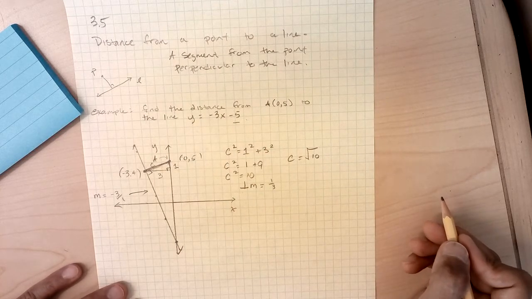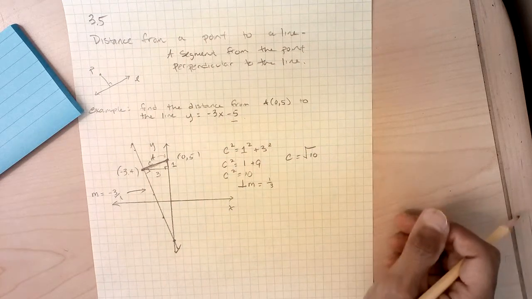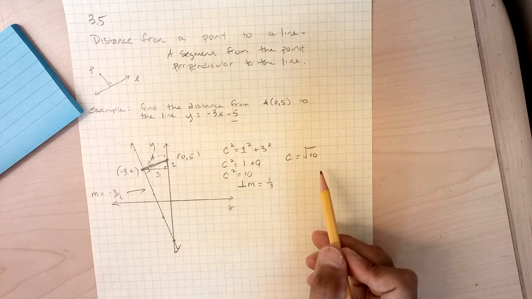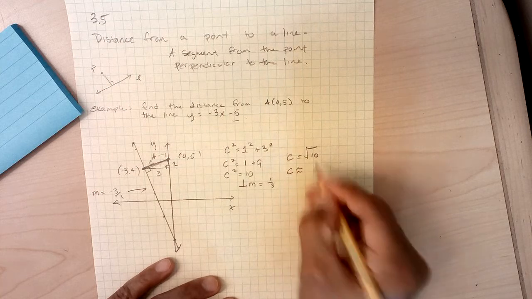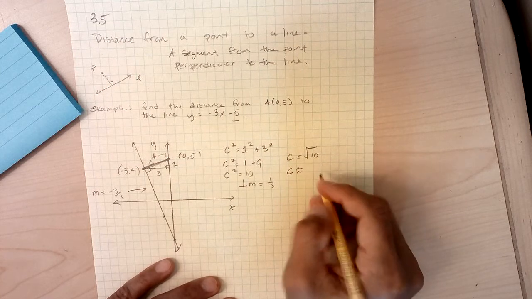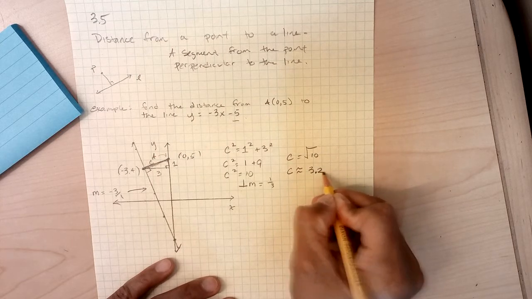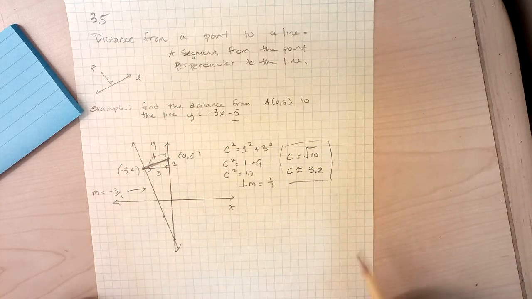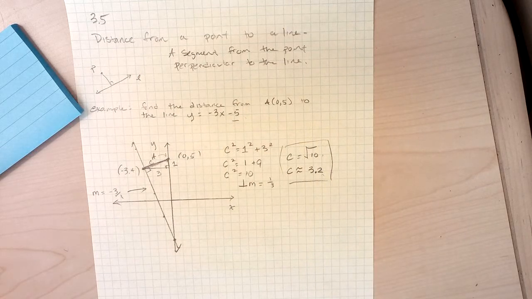The only factors of 10 besides 10 and 1 are 2 and 5. Neither of those are a perfect square. I wasn't given directions here, so this would be the exact value. And then to the nearest tenth, to the nearest hundredth, whatever the directions may say, the directions didn't say. So I'm going to actually write my answer 2 different ways. Then if I round it to the nearest tenth, the square root of 10 is about 3.16, or then about 3.2. So depending on what the directions are would depend on which one of these I want as my answer. Exact value, approximation. But that's finding the distance from a given point to a line.